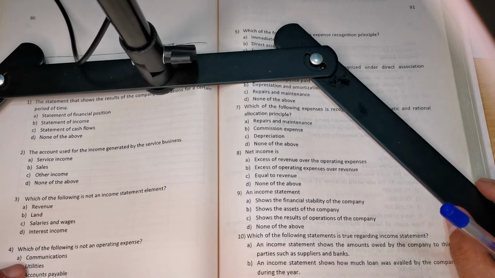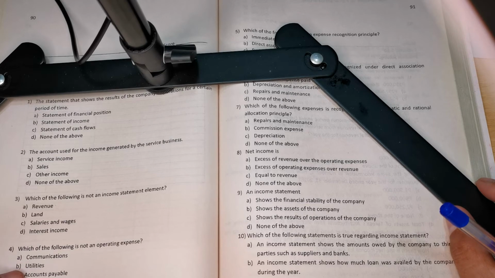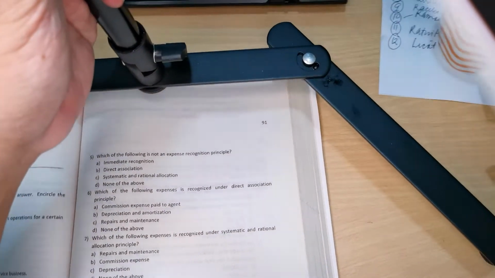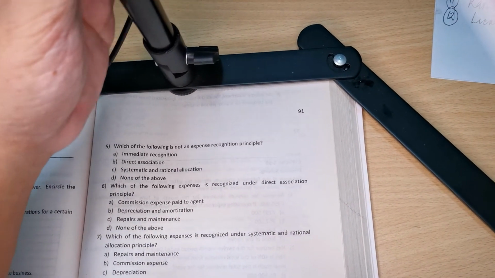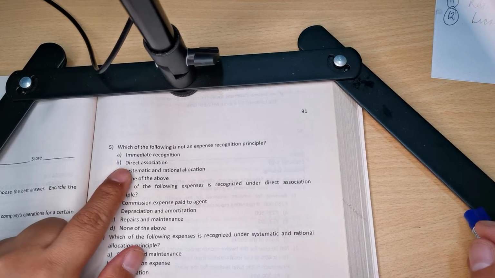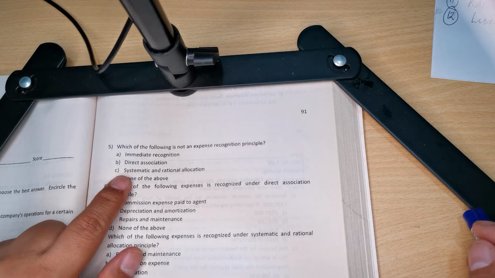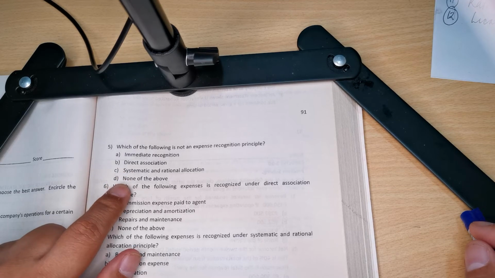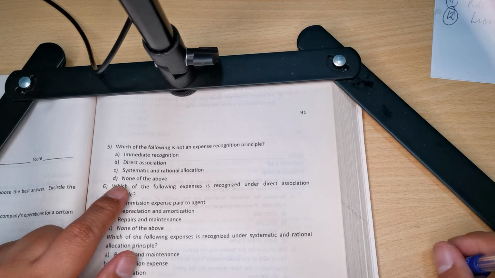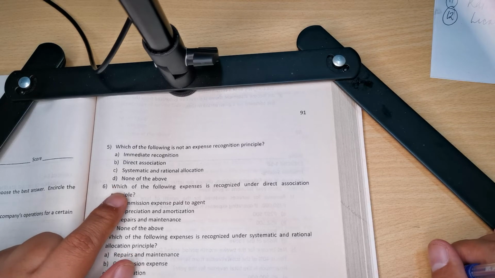So alin daw dito? You have communications, utilities, accounts payable, rent expense. So the answer is letter C. Okay. Next, which of the following is not an expense recognition principle? So you have immediate. This is expense recognition, direct association, yes. Systematic and rational allocation, yes. So therefore, okay, lahat kasi yan ay expense recognition principle, no?